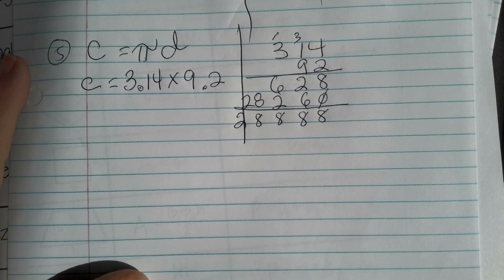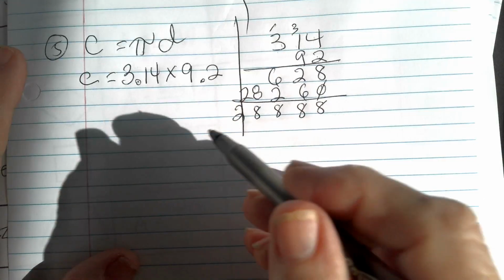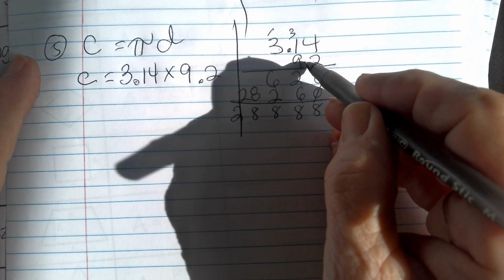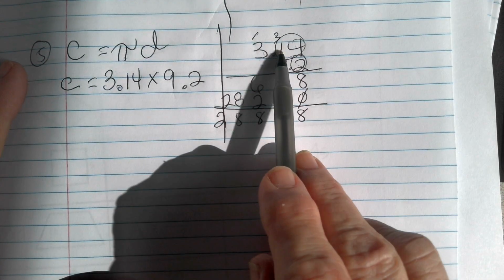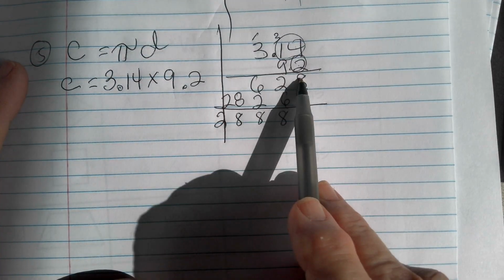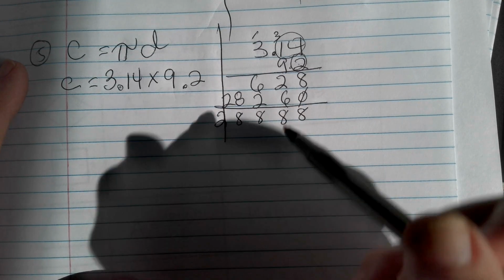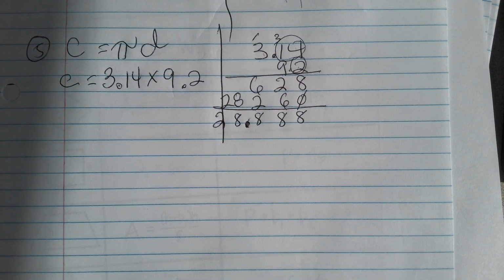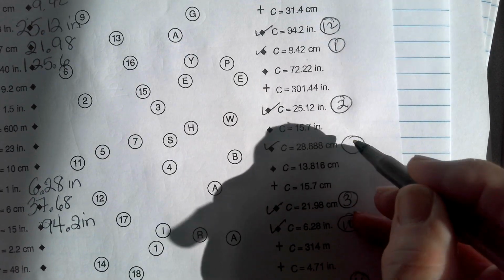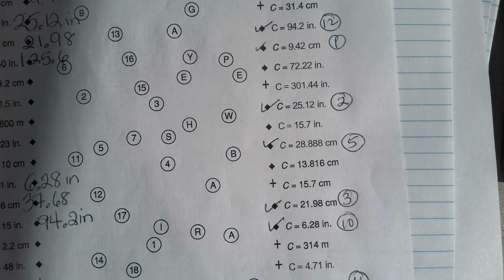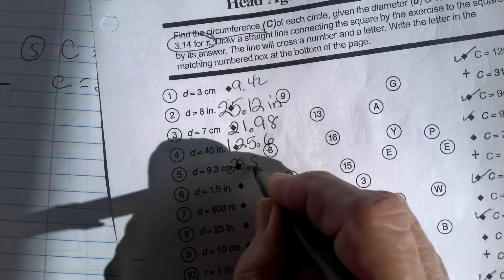And then, okay, we need to stop being silly. All right, so on this one, it's going to be 2 over, 1 more over. How many decimal places over altogether? 1, 2, 3. Or I could have said 3 times 9 is 27. The only place that's going to get me close to 27 is right here. That was this one here. Go ahead and check it off, and show that it came from number 5. Then put your answer over here, 28.888.